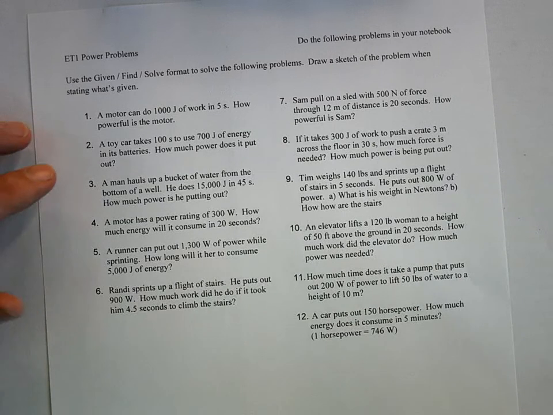And then write down the formula. And then solve the formula for the unknown. Then plug in your values with the units, and then you have your answer with a box around it. So I want really, really good technique on these. So in your notebook, let's do number one.